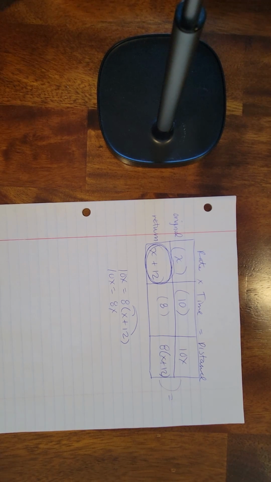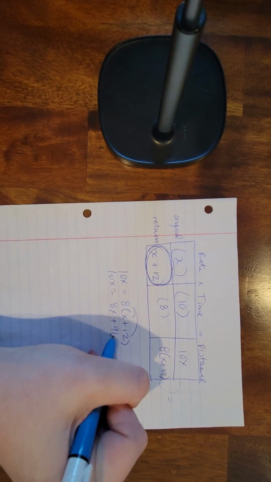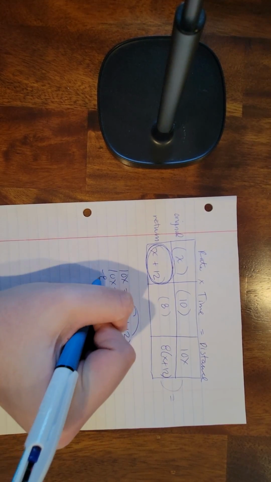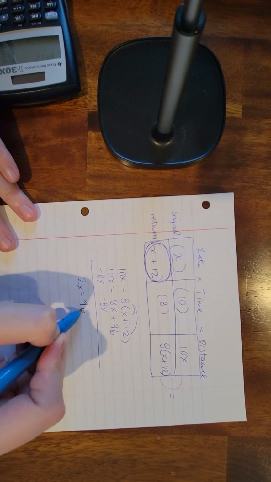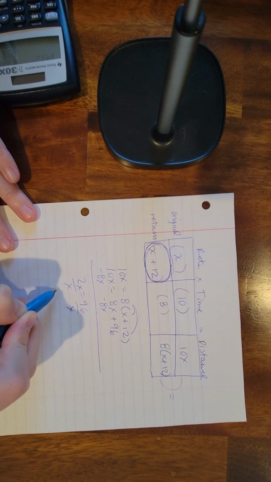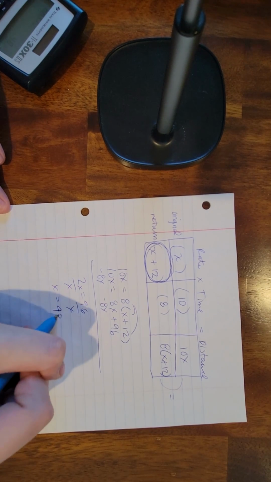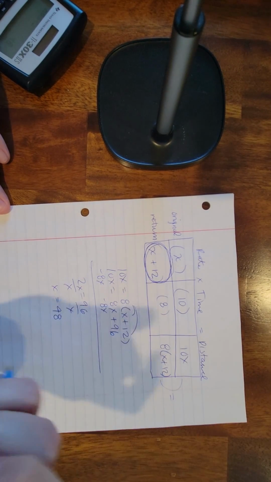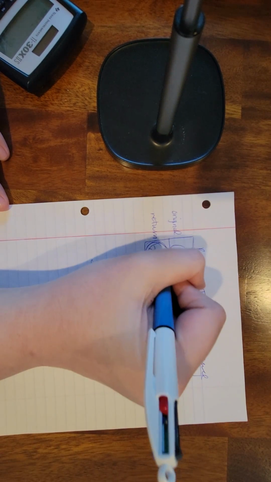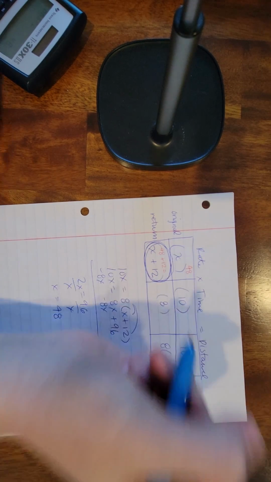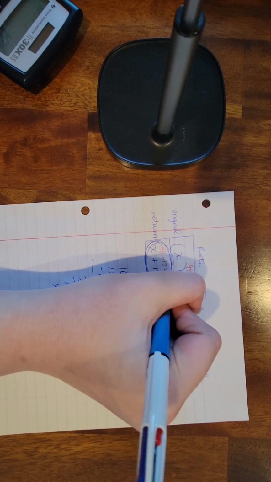And then I'm just making sure I don't make any silly mistakes. 8 times 12 is going to be 96. And then we subtract. So 2x equals 96. So x is 48. So he drove there at 48 miles an hour. And then the return drive would be 48 plus 12 for 60 miles an hour.